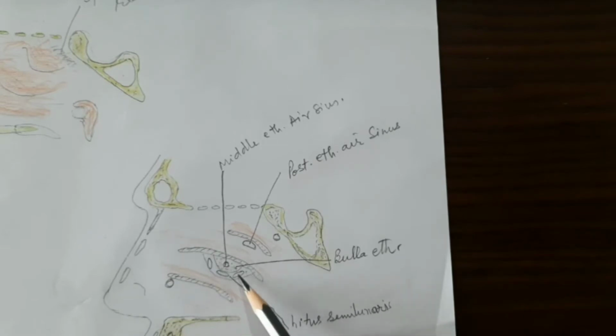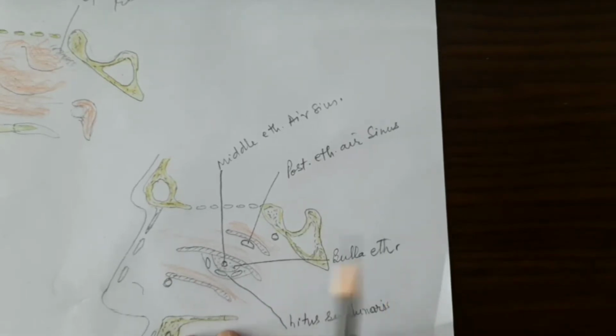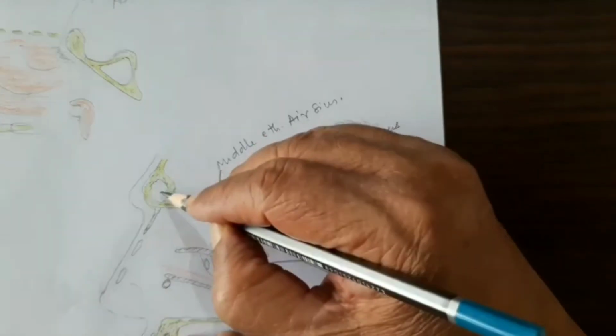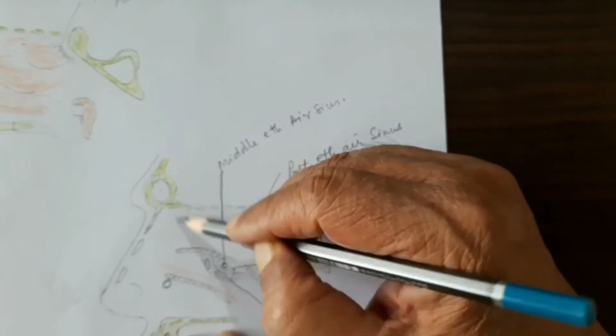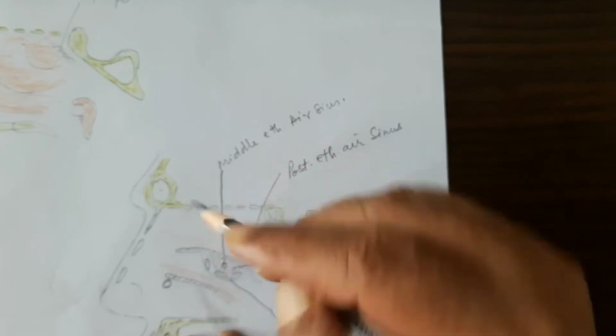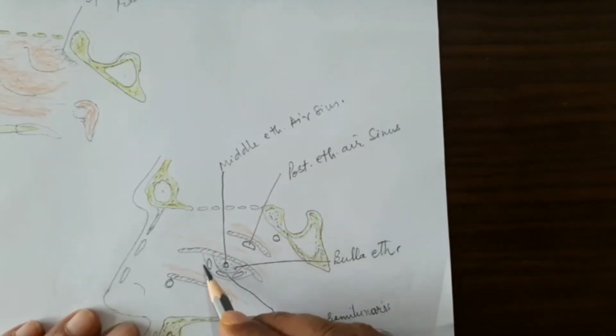And here there are openings of three different sinuses. Anteriorly it is the frontal air sinus. It will send its duct here, and this will give the opening of the frontal air sinus.